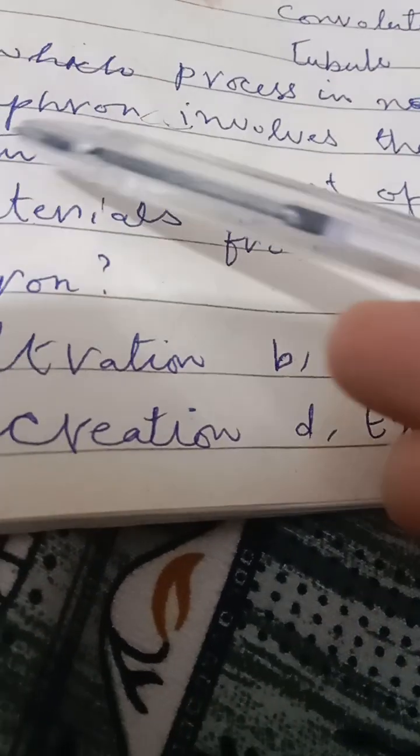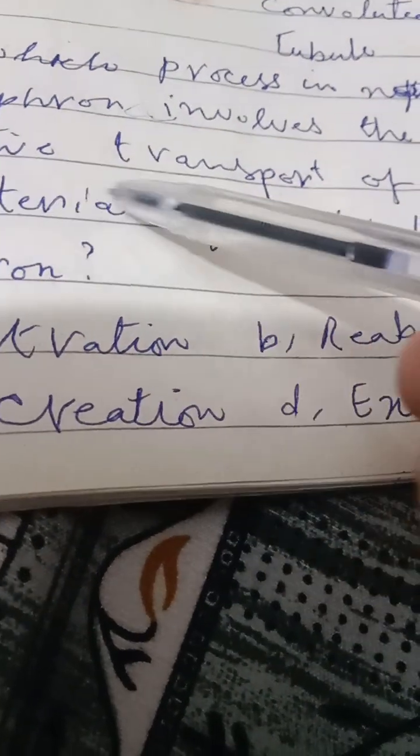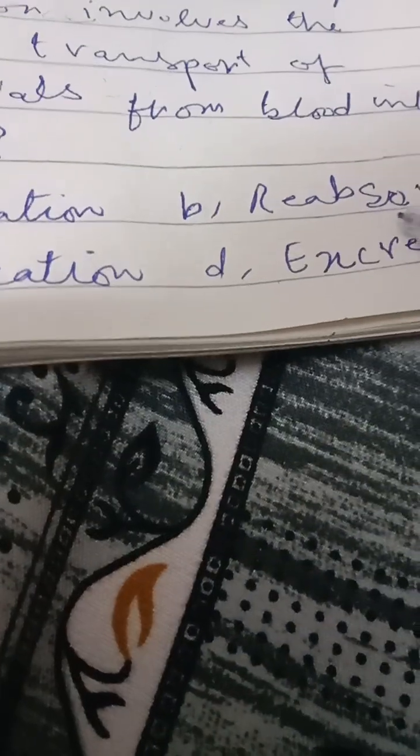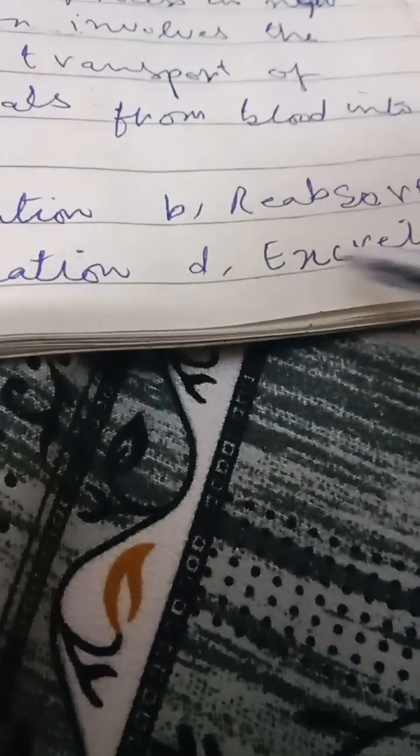Which process in the nephron involves the active transport of materials from blood into the nephron? A is filtration, B is reabsorption, C is secretion, or D is excretion. Secretion is the correct option.